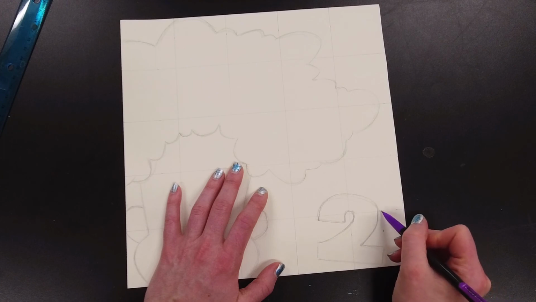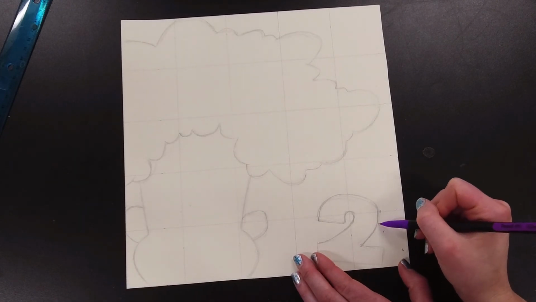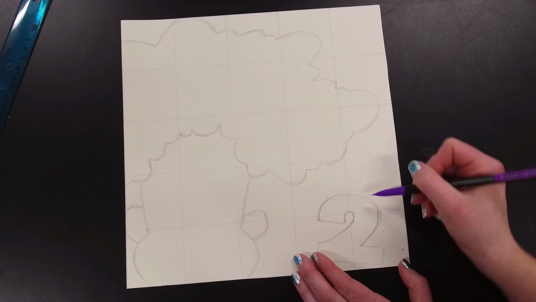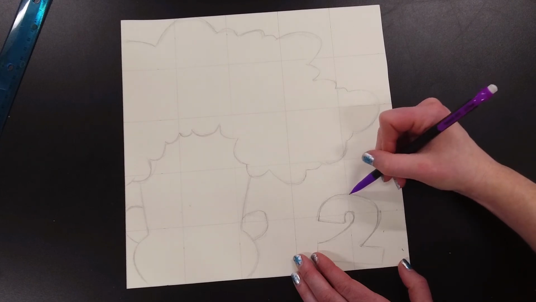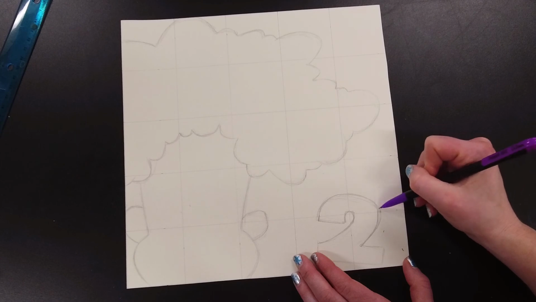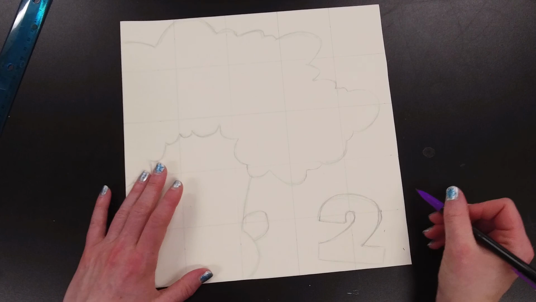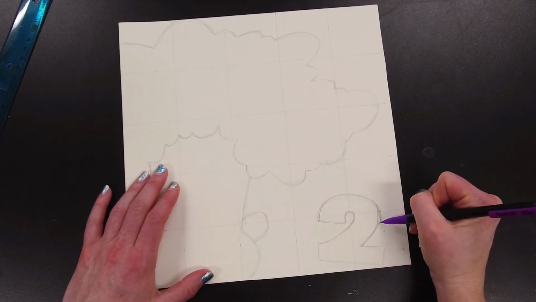It actually comes out just a little further too, more to right about here. So it's more like that.